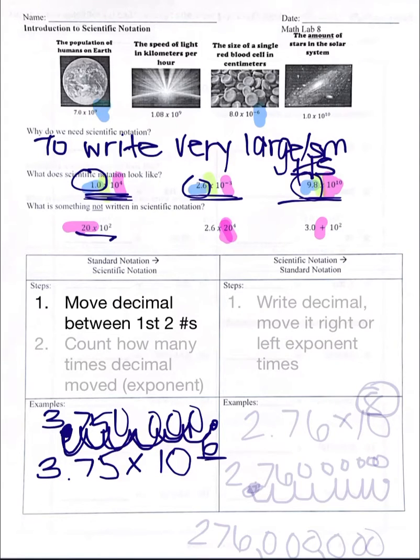Our second step is to count how many times the decimal moved. And that's our exponent. So that's exactly how you turn a number from what we're used to into scientific notation.